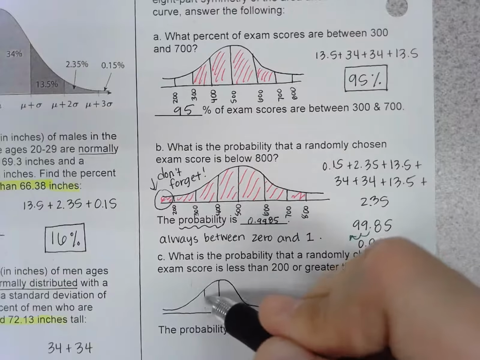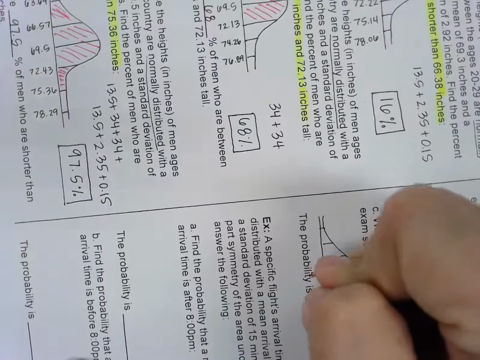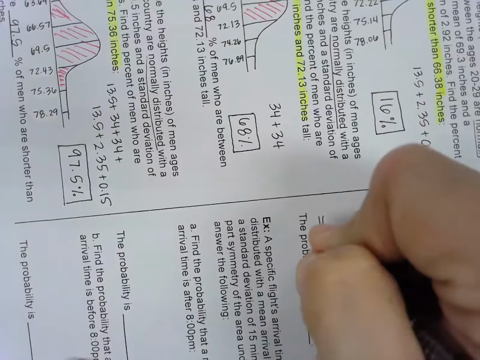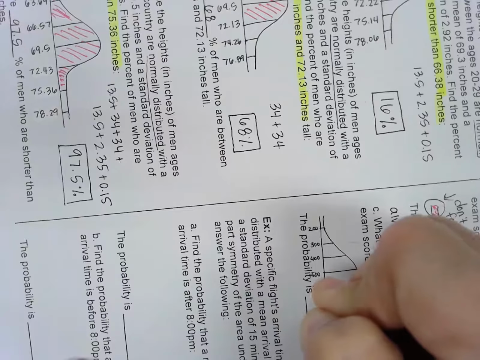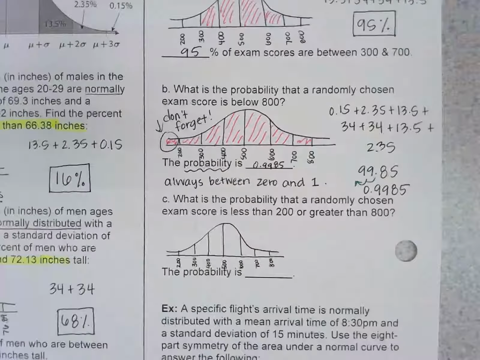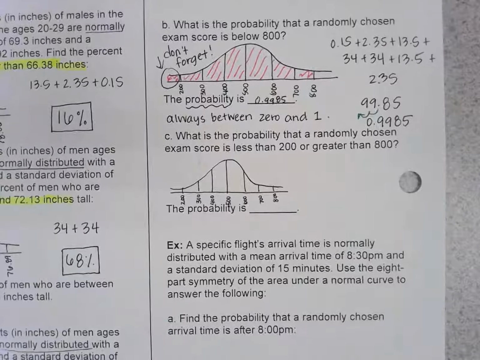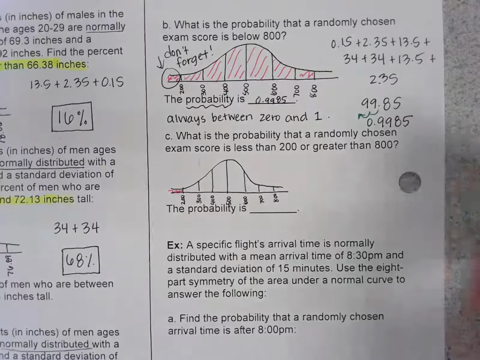All right, so for this one, it's the same example with the test scores. So I'm going to break my graph up into the 8 pieces. Here's my 500 in the middle. And then 600, 700, and 800. So for this one, they want to answer the question, what's the probability that a randomly chosen exam score was less than 200, so that's just this piece over here, or greater than 800? Whenever you see the word or, it means that you're going to have to consider the 2 pieces separately.